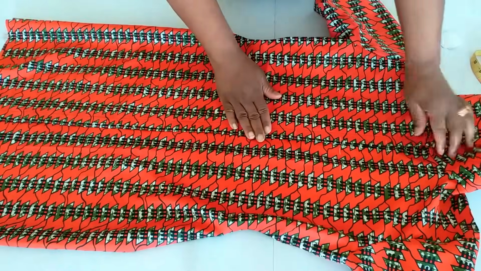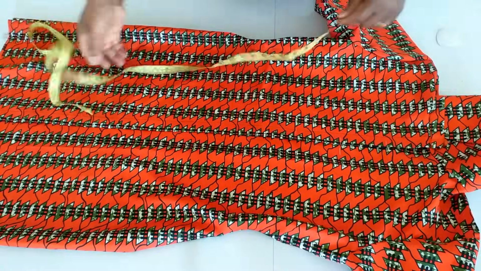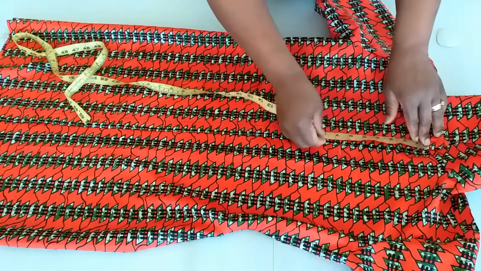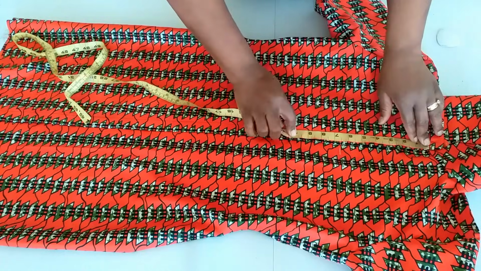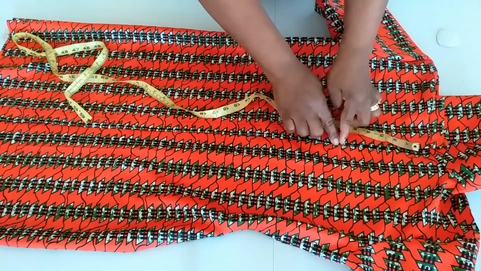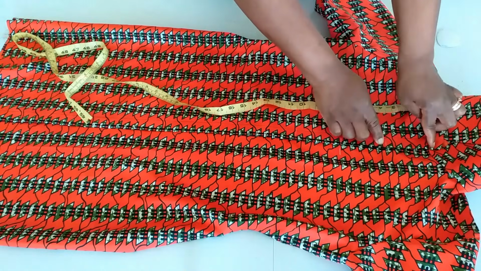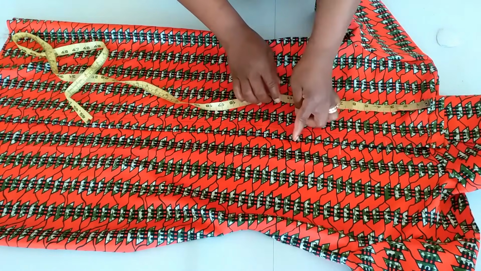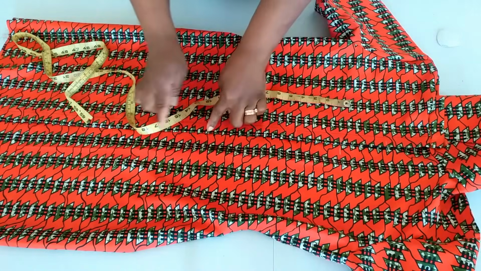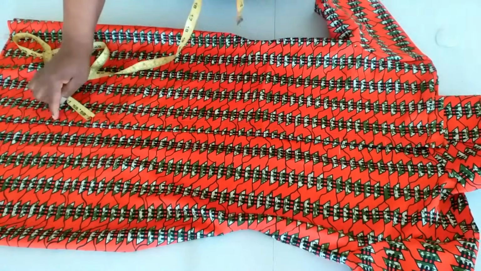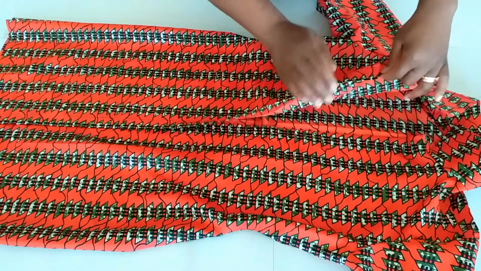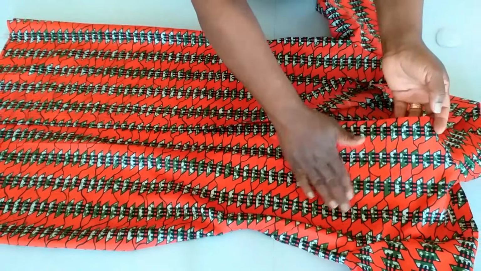I want to mark the button and buttonhole. To mark the button, I'll get the bust line. Her bust point is 10 inches. So from this 10 inches, I'll mark 3.5. Another 3.5 and 3.5. So this is the bust point. From this bust point, 3.5, 3.5, 3.5 till where you want your button to stop. Buttonhole will be at the right side, and button will be at the left side.